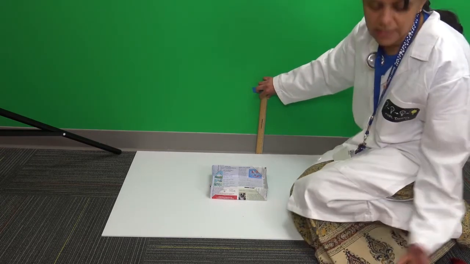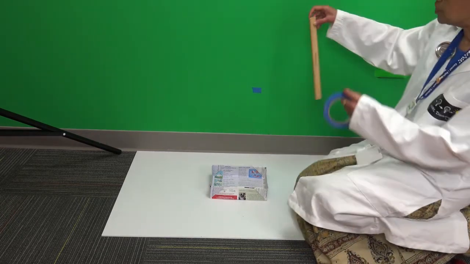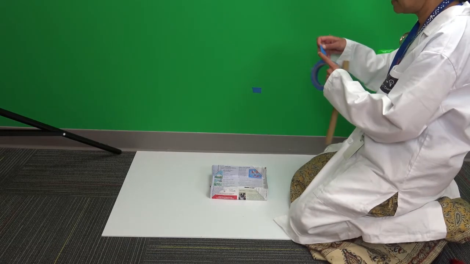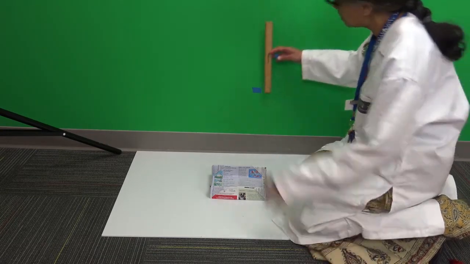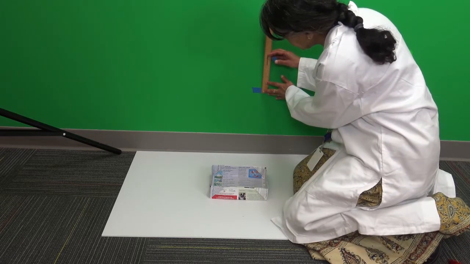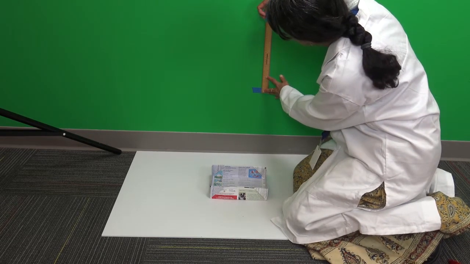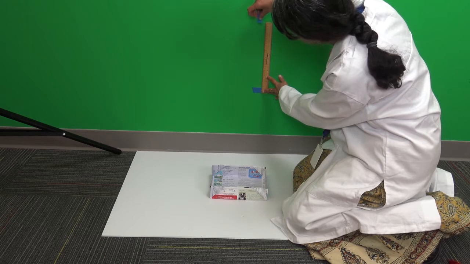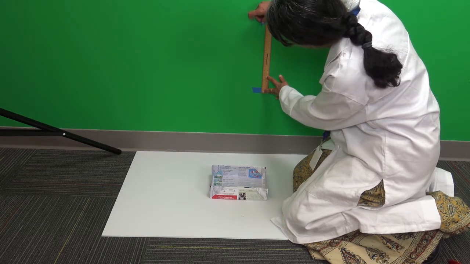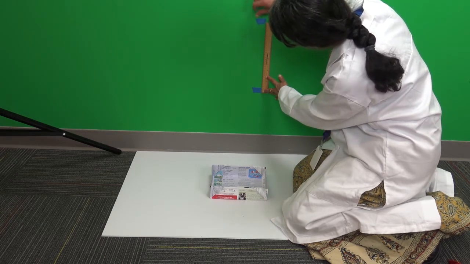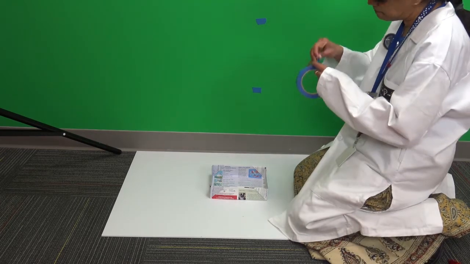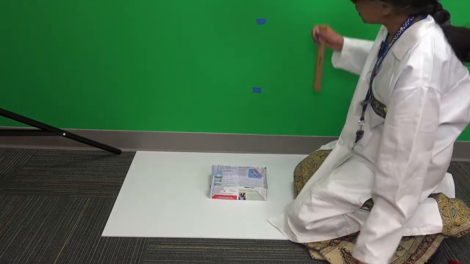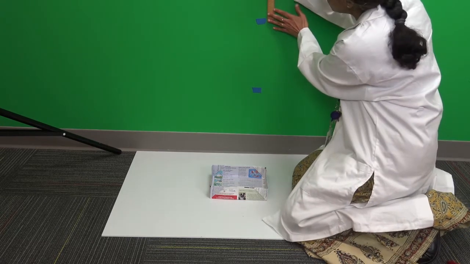And then 60 centimeters is two ruler lengths. So I'm going to have another piece of tape and then mark the 60 centimeter mark over there. And 90 centimeters is, you got it, 3 ruler lengths.